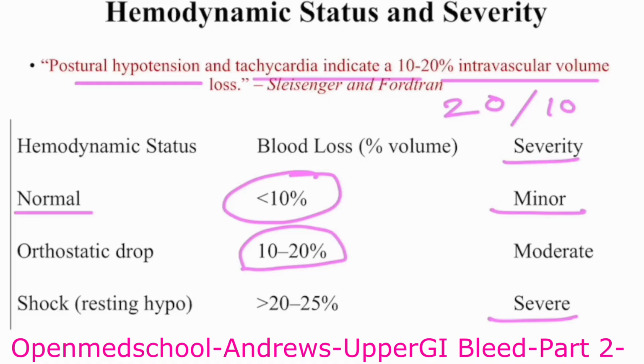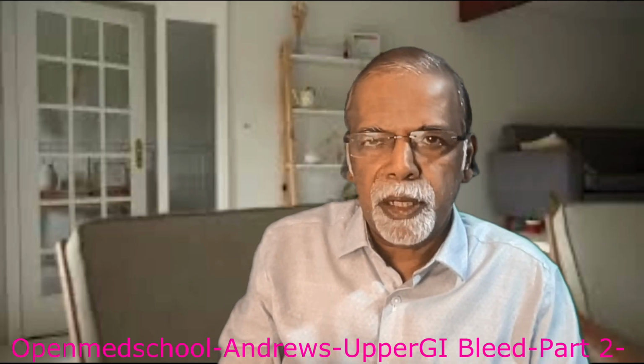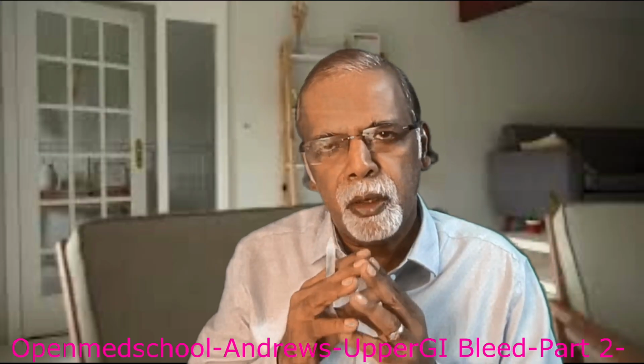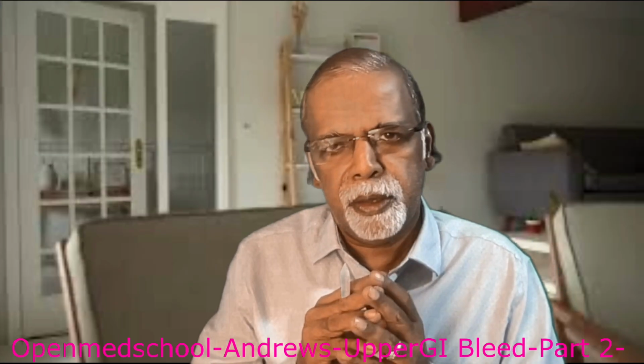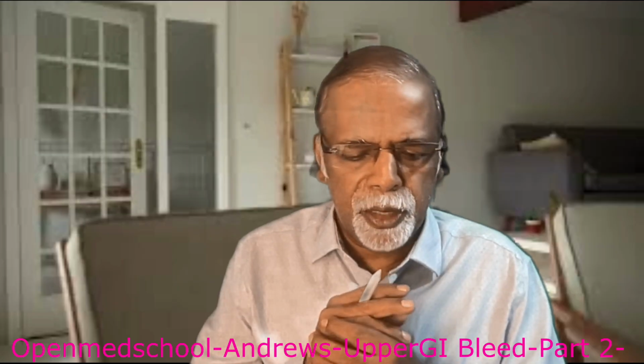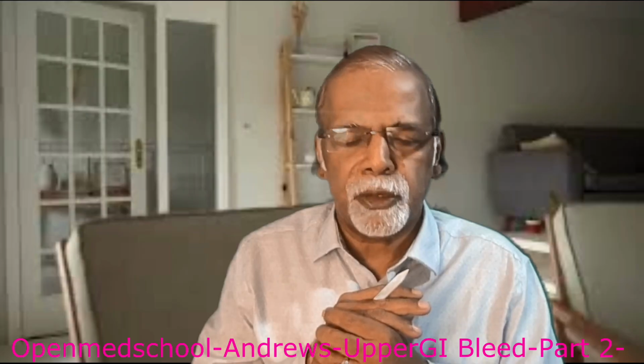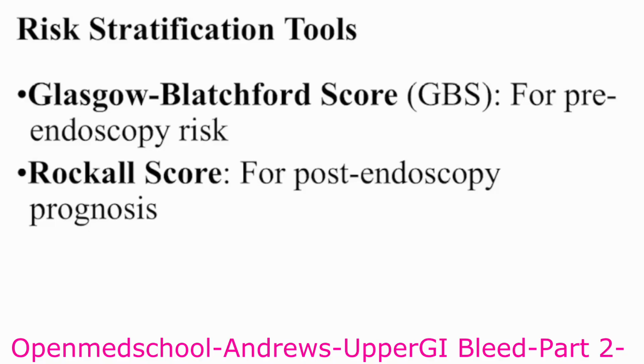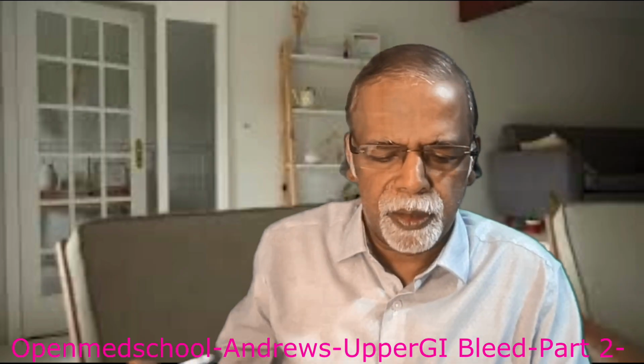So it should be mandatory in all patients, but should not be done when the patient has a low BP, or BP less than 100 millimeters. Then you go for the risk stratification tools. There are two major tools. One is the Glasgow-Blatchford Score, otherwise called GBS. It is for pre-endoscopy risk, and the Rockall Score for post-endoscopy prognosis. So these are the two scores you should remember: the GBS, Glasgow-Blatchford Score, and the Rockall Score. It is not easy to remember them by heart. You can document it.